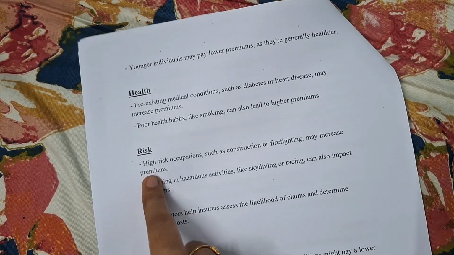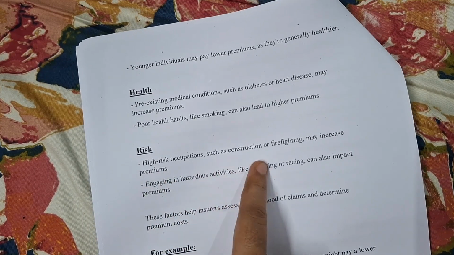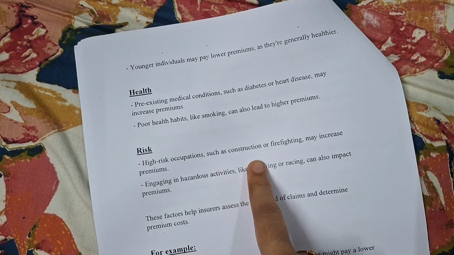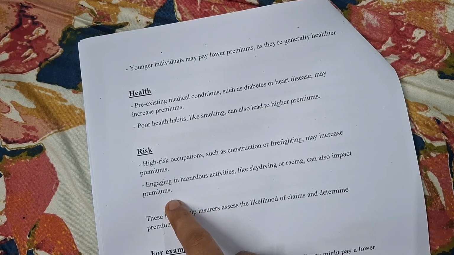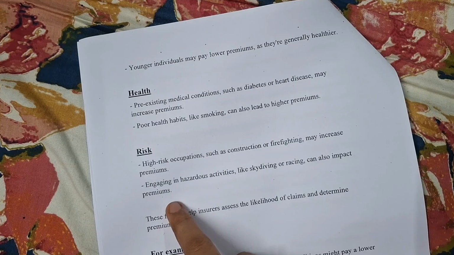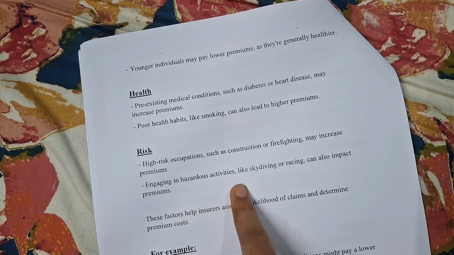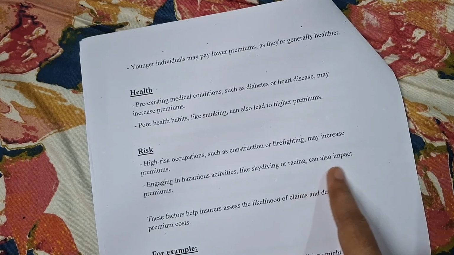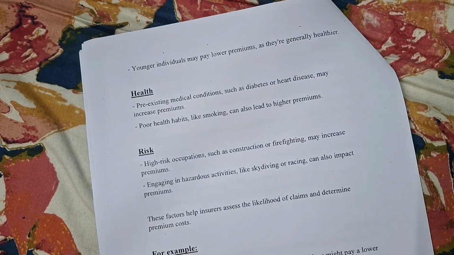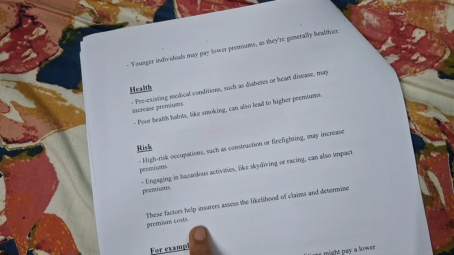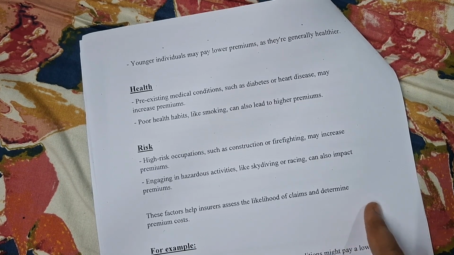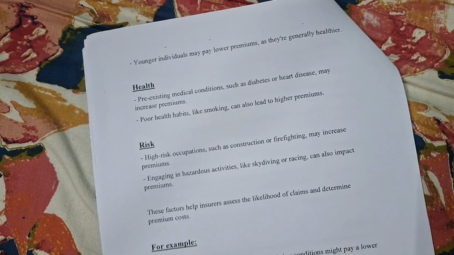Next, risk. High-risk occupations like construction and firefighting will increase the premium because at any time anything risky can happen to their body. Next, engaging in hazardous activities like skydiving or racing can also have higher premiums. So these factors help the insurers assess the likelihood of claims and determine the premium cost.